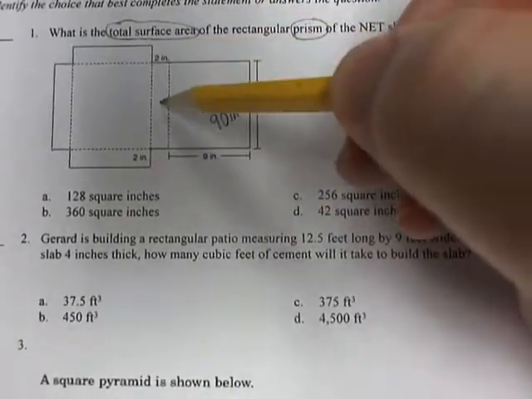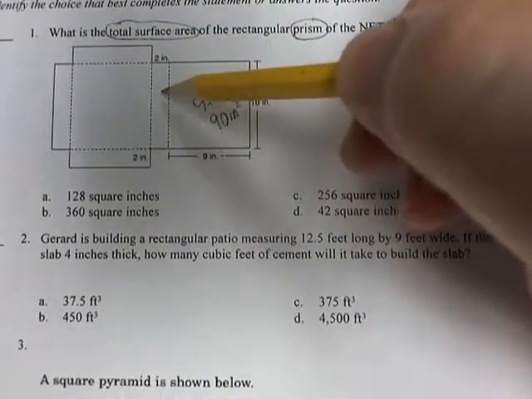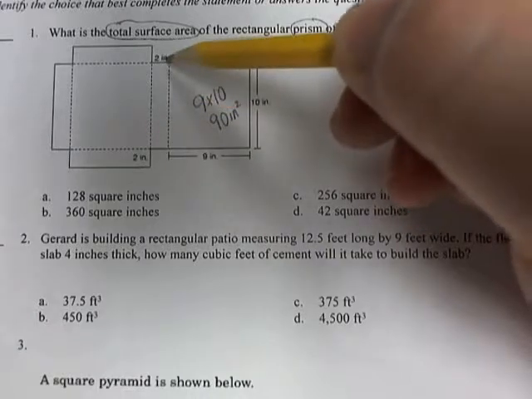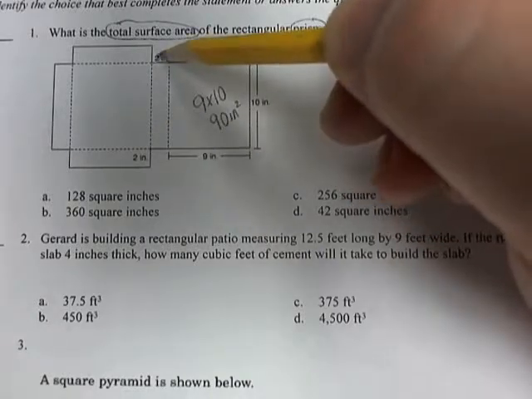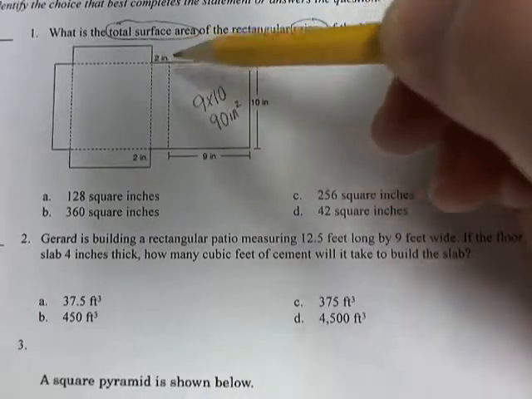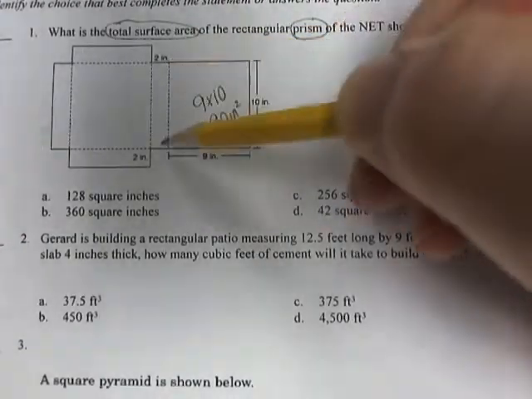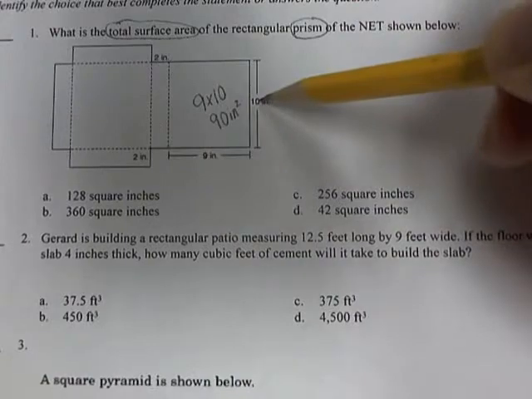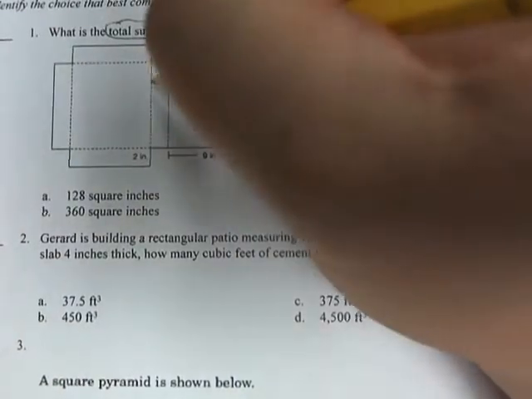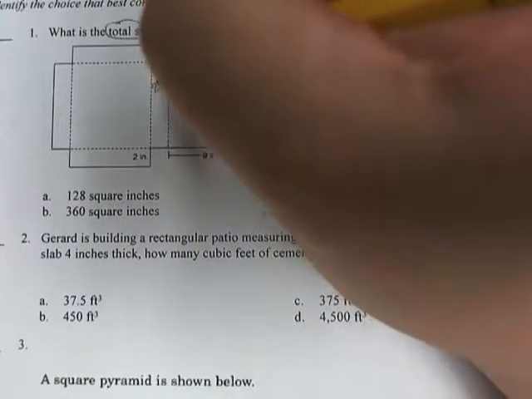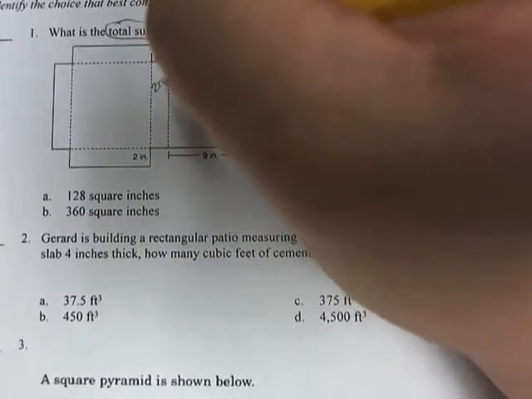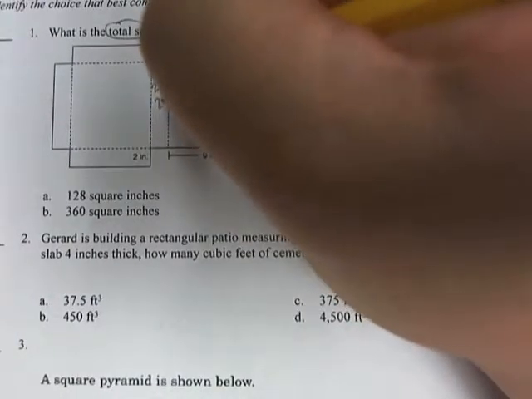Now let's move to the left and look at this more narrow rectangle. It has a base of 2 inches and the height is still 10 inches. From this point to this point, we have to look over here at this measurement and see that it's 10 inches. So the area is 2 times 10, which is 20 inches squared.